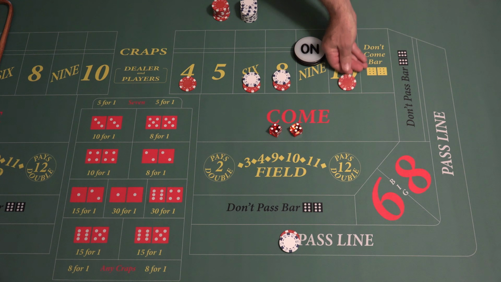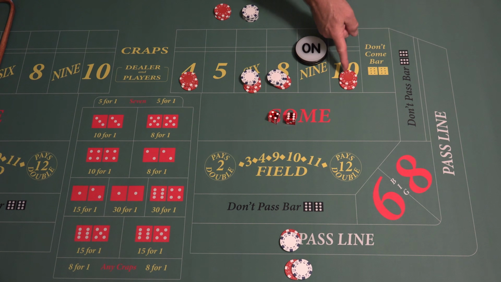By setting up immediately after the point and pressing each number just once, the system gives me the best chance to collect before the 7 shows up.